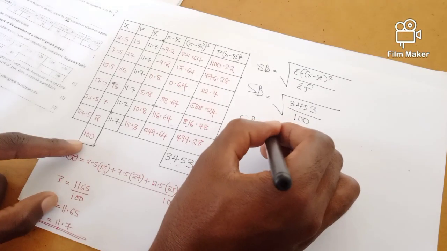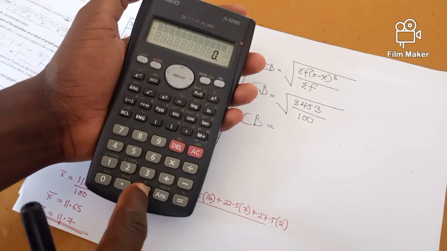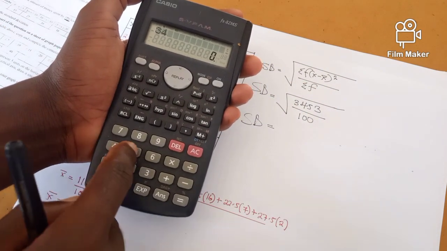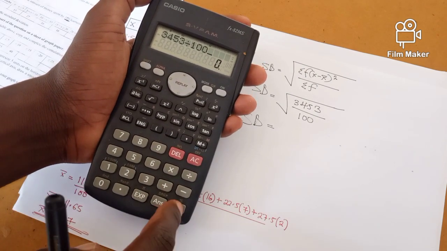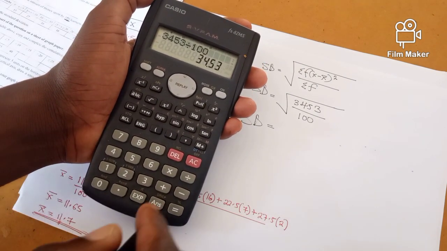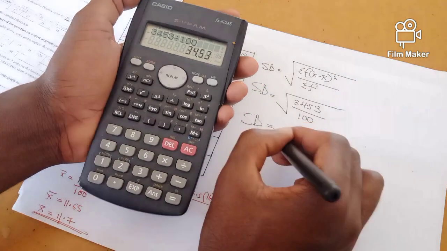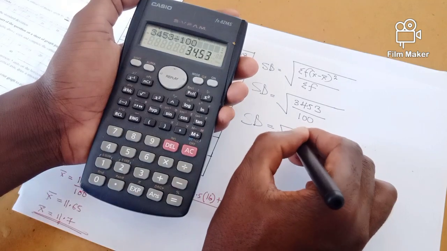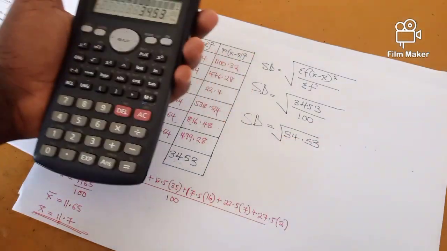So standard deviation will be equal to, now you divide 3,453, we divide it by what? By 100. What is it giving us? It's giving us 34.53. So say the square root of 34.53.